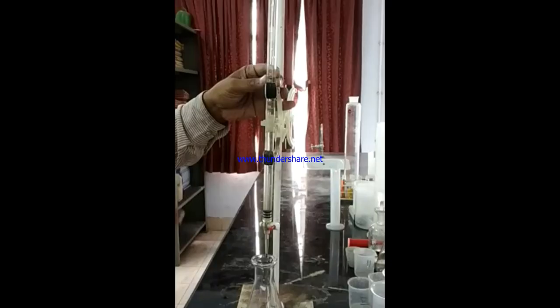We will multiply it by 1000 to give the value in mg per liter. Then we will divide it by the volume of sample taken, say 150 ml or 100 ml taken for titration. Okay, that will give us the initial DO level.